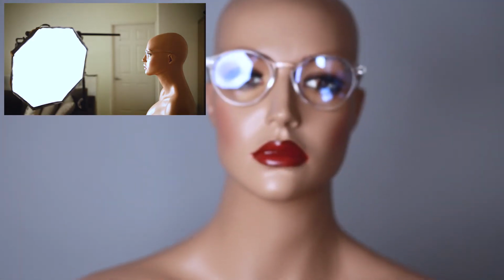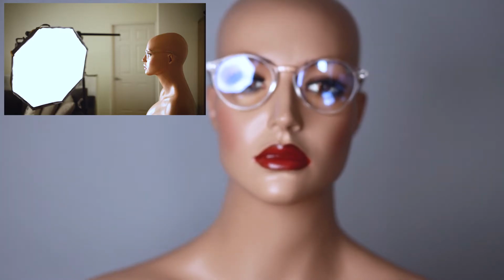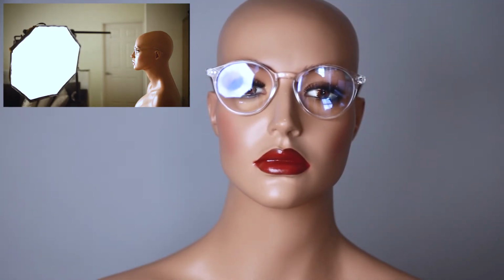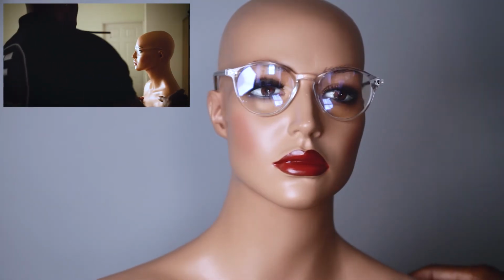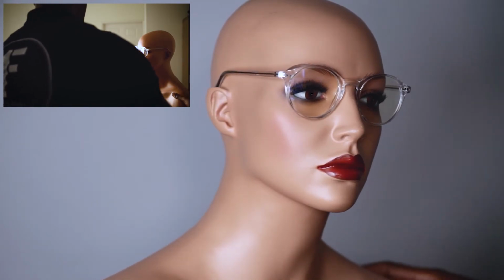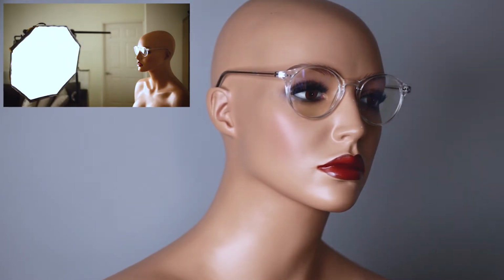Okay. So let's put this back on the tripod here. Okay. So the third thing you could do is reposition your subject. If we were to move the mannequin that way, you can see that we've eliminated the glare. Now, of course, this mannequin's neck doesn't move, so I can't move her head to face, but you could have your subject still look at the camera.